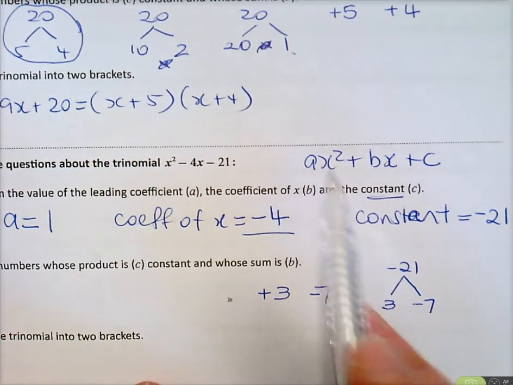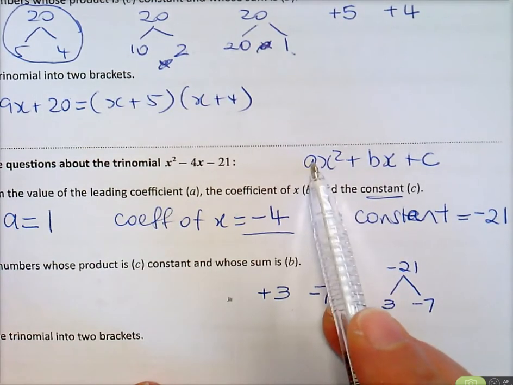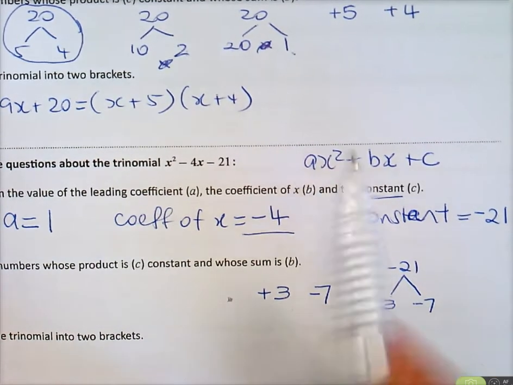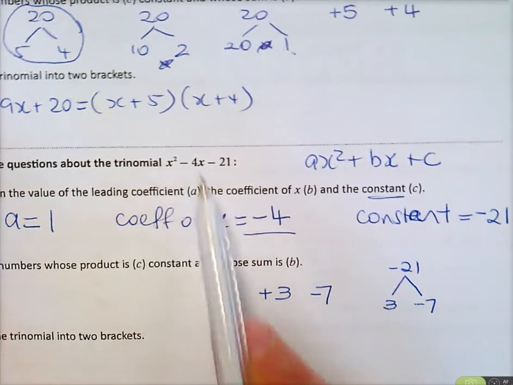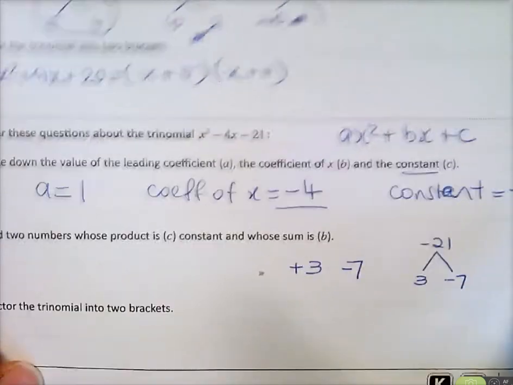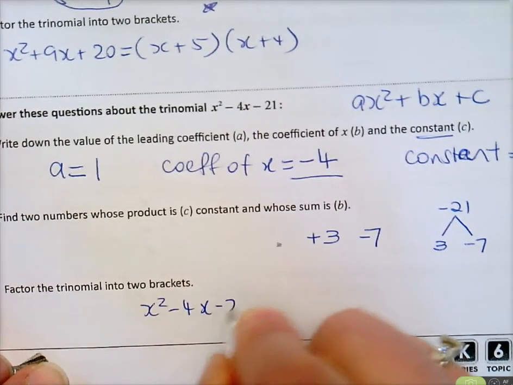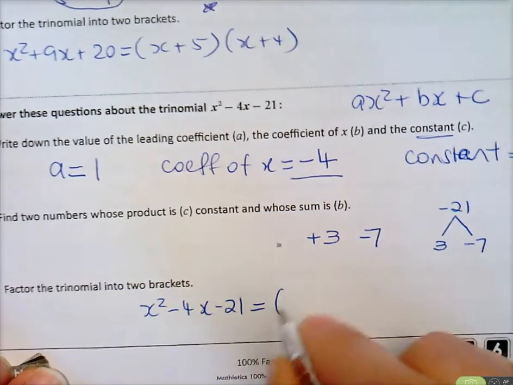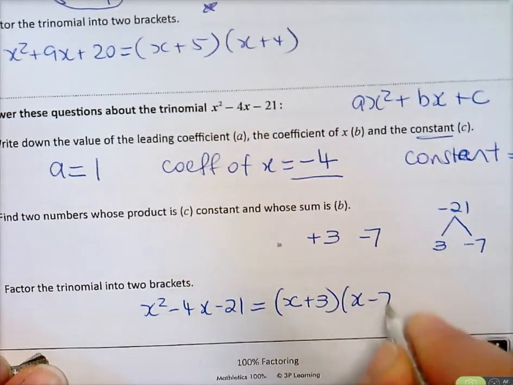Trinomial is always written in the form ax squared plus bx plus c. A is the value in front of the x squared. In this case, a is 1. Okay? All right. So factorize it. What do you get? Girls, what do we get? x plus 3, x minus 7.